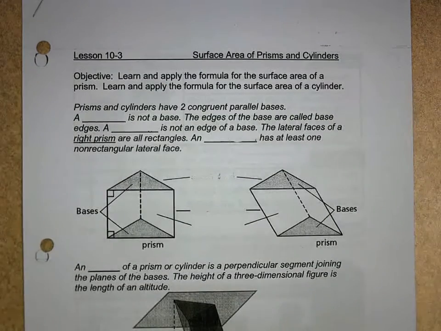Hi guys, it's Mrs. Gregerson, and we are now doing probably the hardest lesson of all of Chapter 10. It's Lesson 10.3, and it's called the surface area of prisms and cylinders.